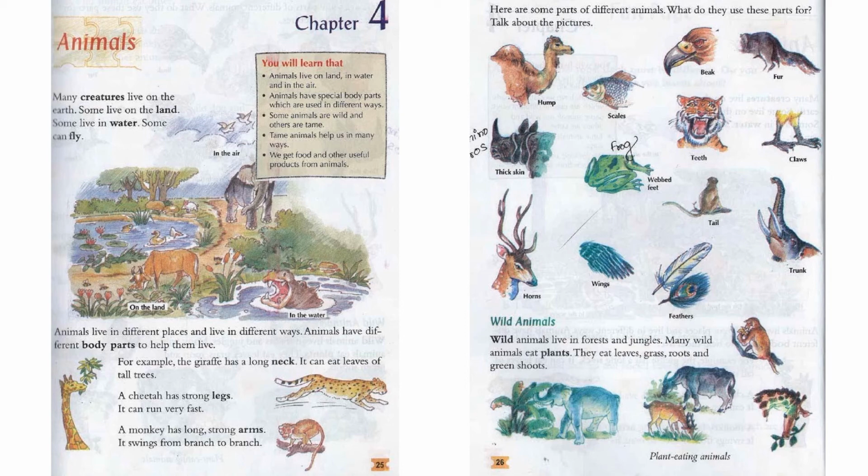So let me repeat some important parts of what we have learned from these 2 pages. We have learned that some animals live on the land, some plants and animals live in the water, and some also live in the air. And also we have seen that different animals have different body parts, and by the use of these different body parts they have different qualities. Like the giraffe has a long neck, and with the help of this neck, the giraffe can eat the leaves of a tall tree. And also the cheetah has strong legs. With the help of these strong legs it can run fast.